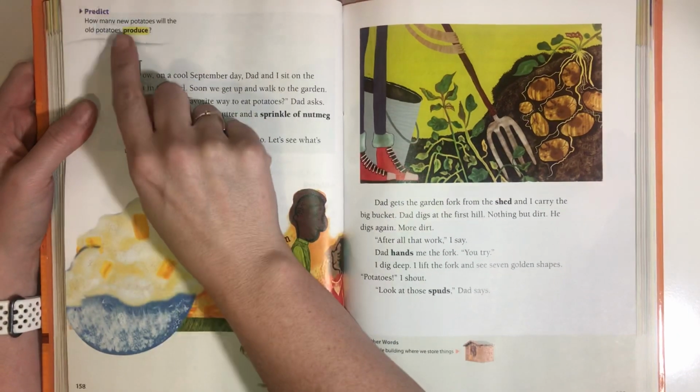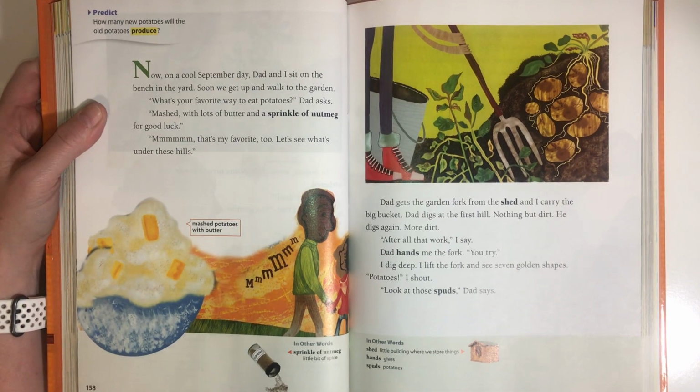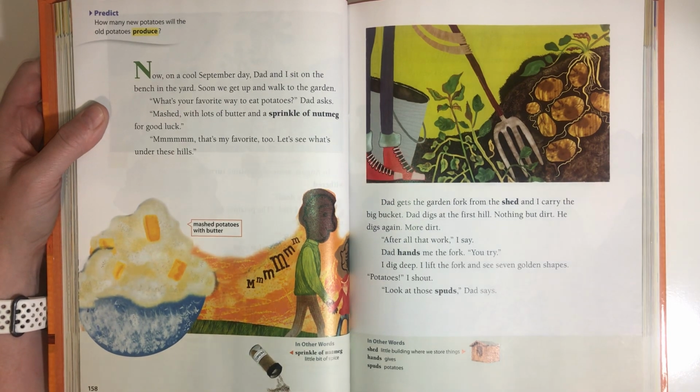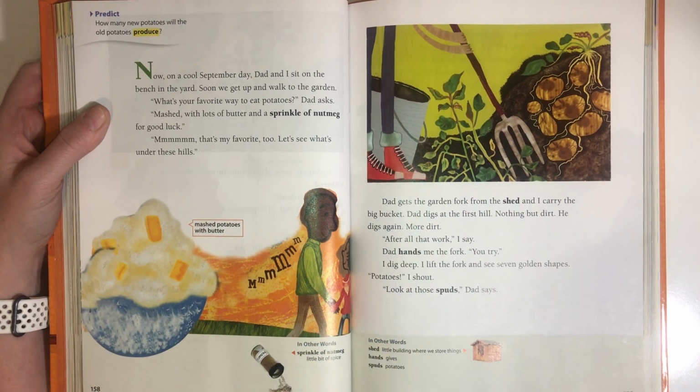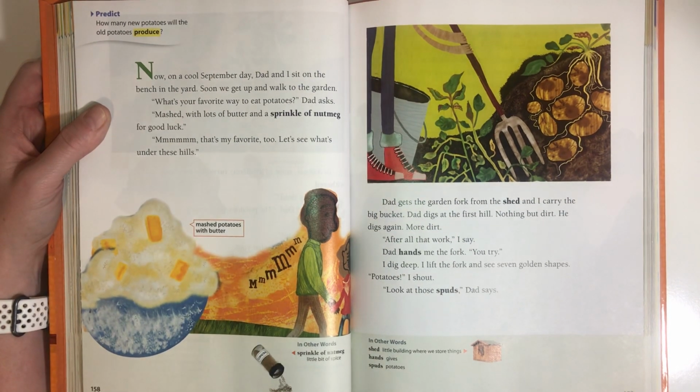We're going to make another prediction. How many new potatoes will the old potatoes produce, or make? So how many new potatoes will the old potatoes produce? Let's make a prediction.